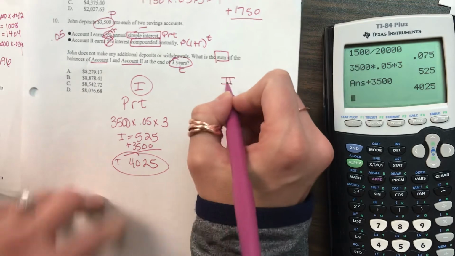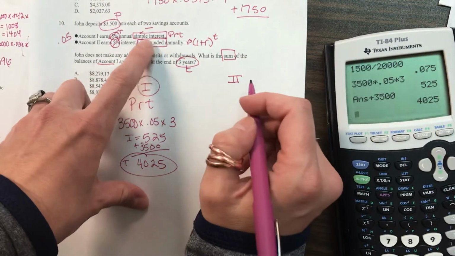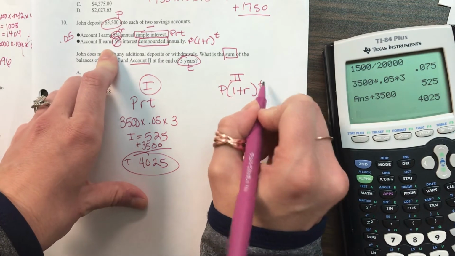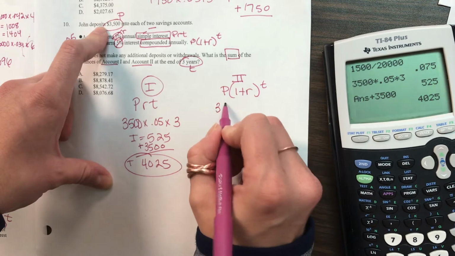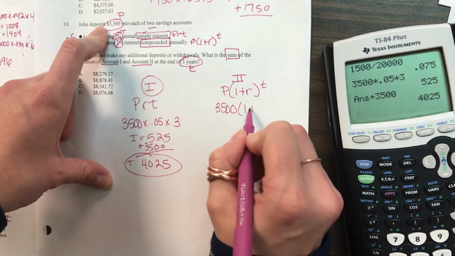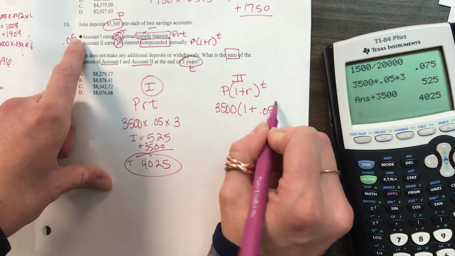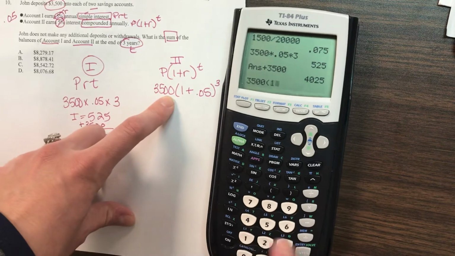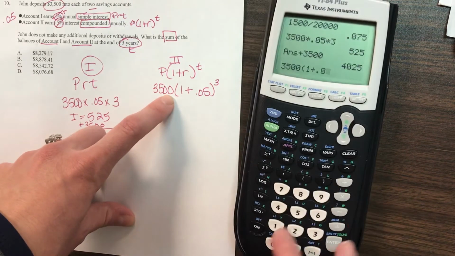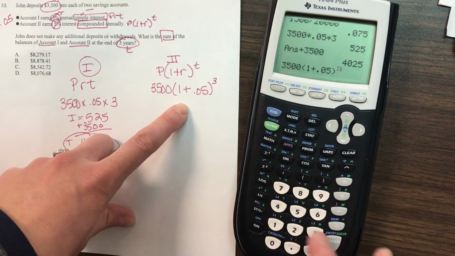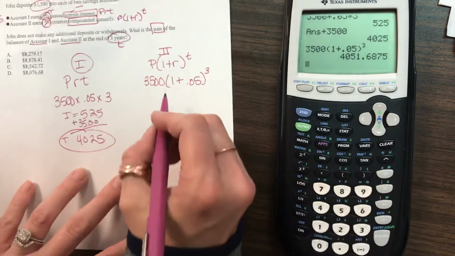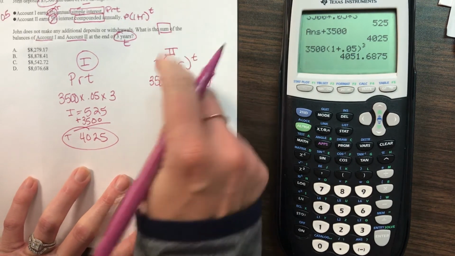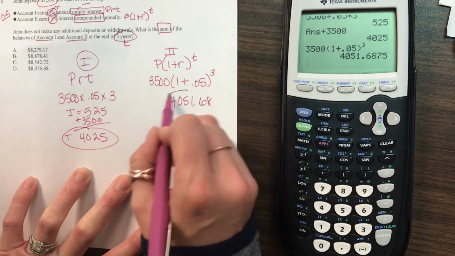Account 2, compounded annually. So that just means compound interest. So I'm going to write that formula down and plug it in with the information I know. I know that the P is 3,500, 1 plus the rate and the time of 3. Okay, so again, open parentheses, 1 plus 0.05, close parentheses, to the power of 3. And remember, when you solve that, when you use that formula, that is your total.